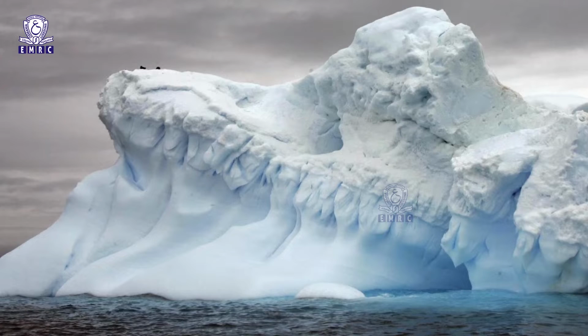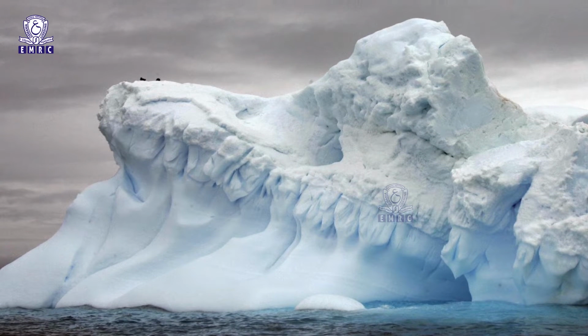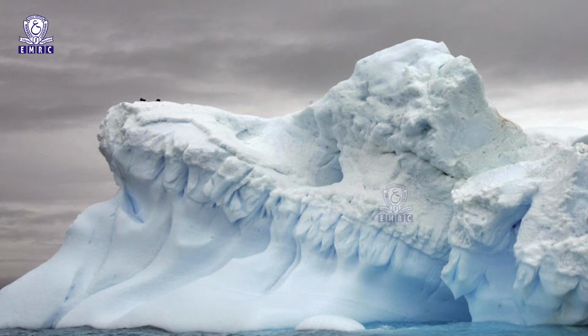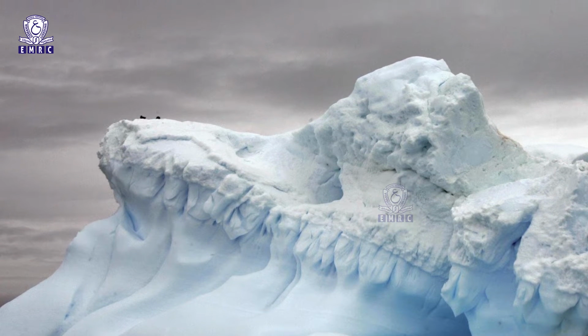The difference between an ice cap and an ice sheet is that of areal extent. That is, ice caps are smaller than the ice sheets. Smaller ice caps occur in the Arctic, Canada, Iceland and Norway, etc.